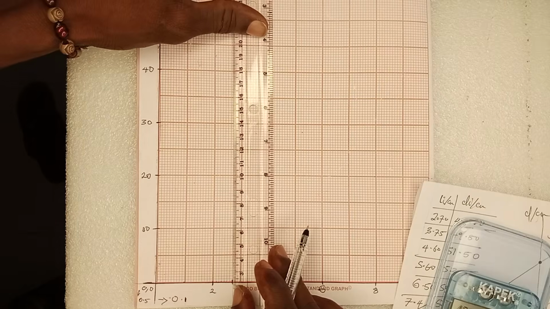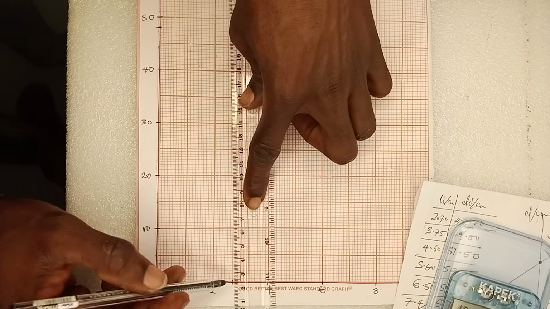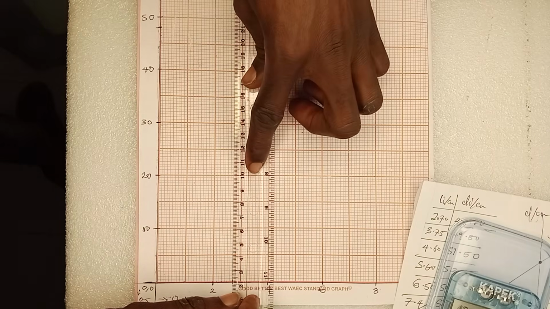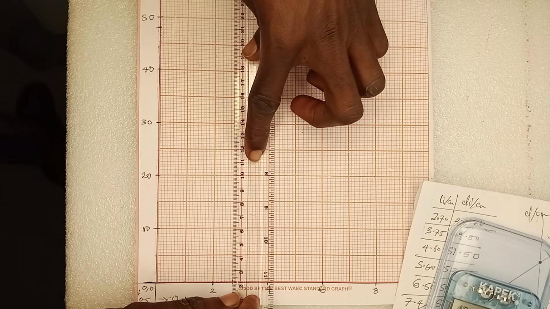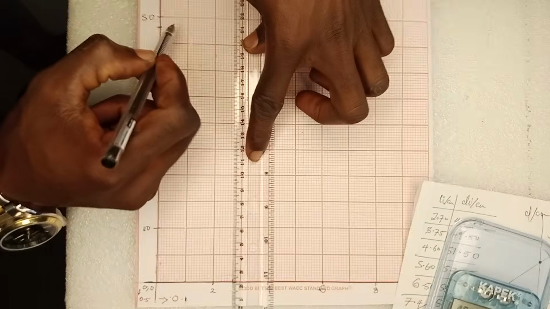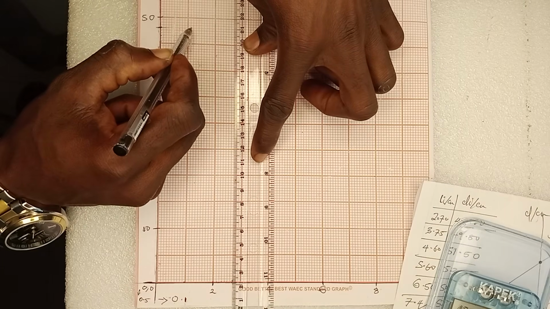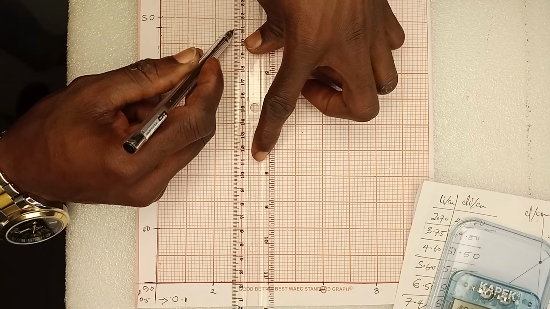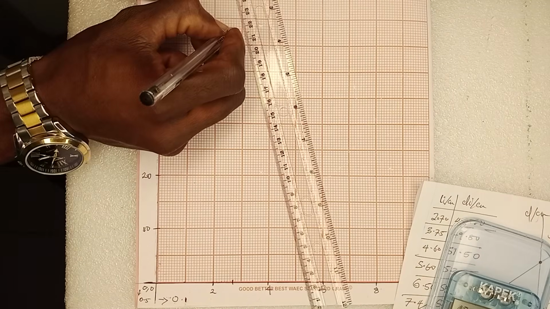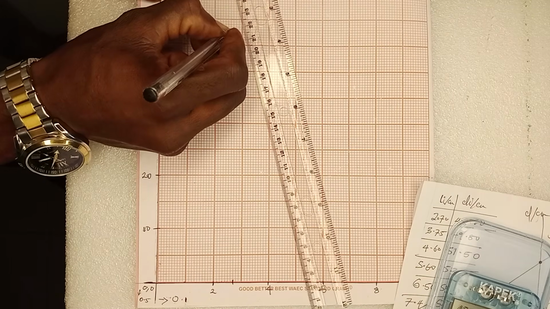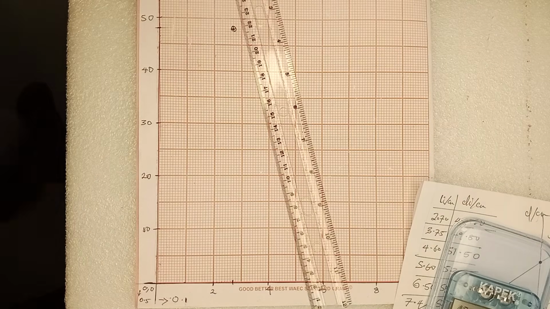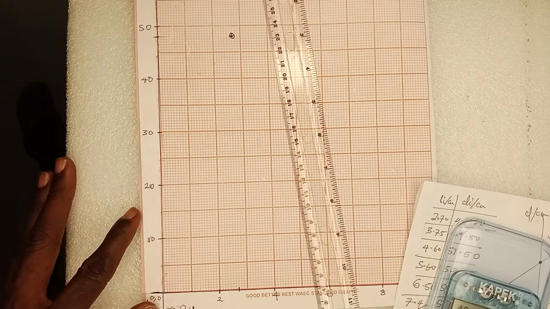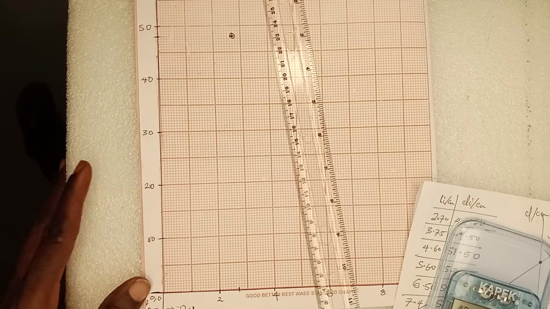So if we place it up here, then we trace it. You have to use your ruler so that you don't make mistakes. Good. Then this point is right here. So just trace it with your pen. Sorry, you don't use pen in plotting graph. I'm doing that because I'm a teacher. This is the point. We have plotted the first point. And so we are going to repeat this for all the values. Get it? Let's move on.